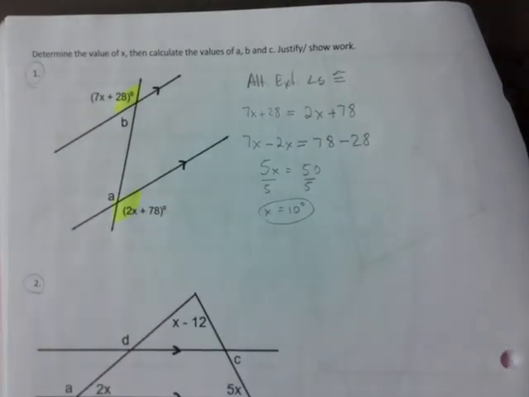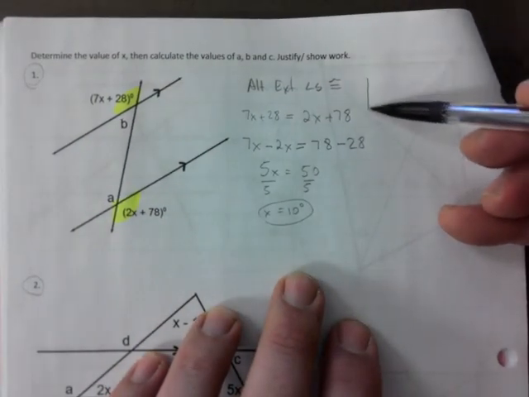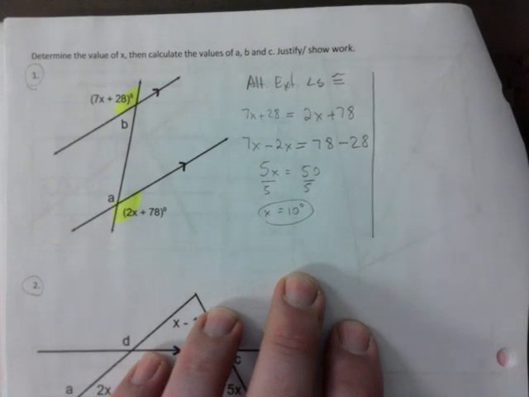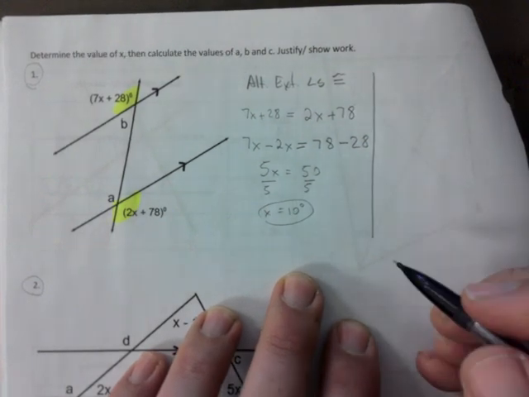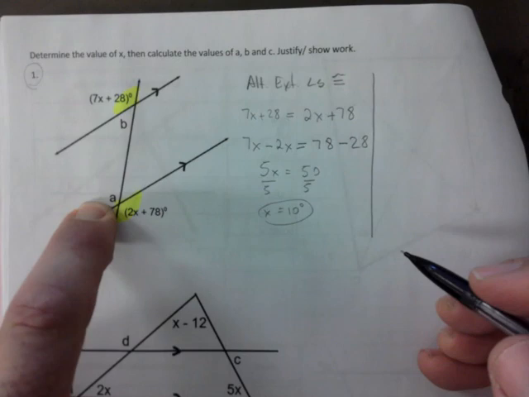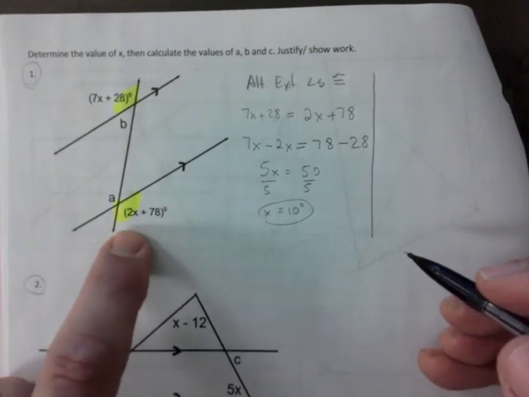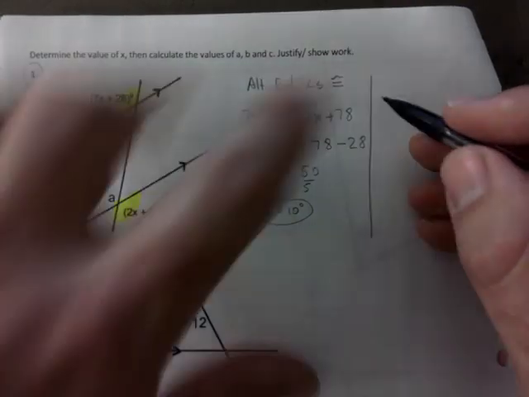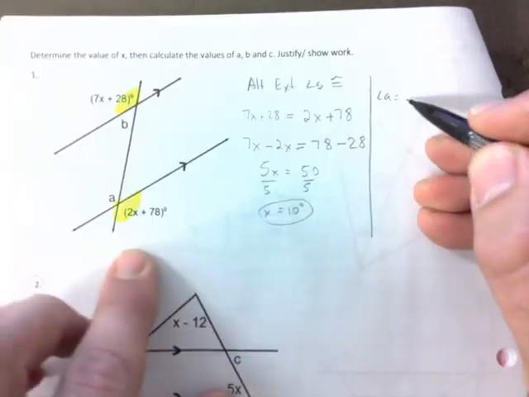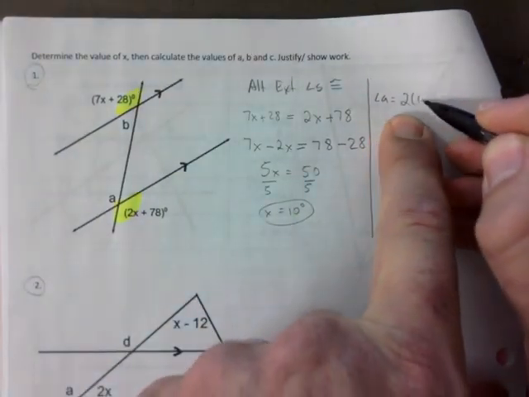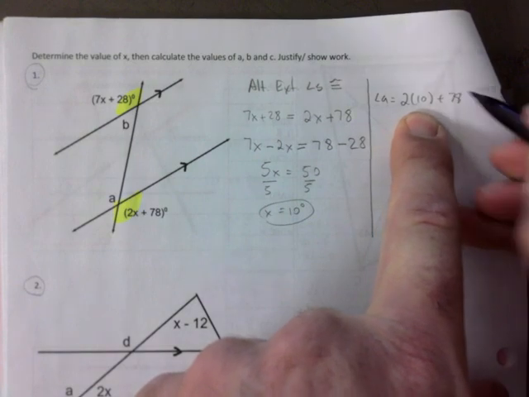To get that right. And then next, we figure out what a and b would be equal to. And right, a is equal to this expression because they're vertically opposite. You notice that? So angle A is actually just 2x plus 78.